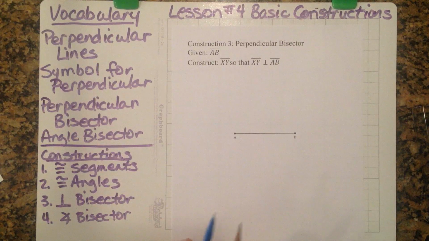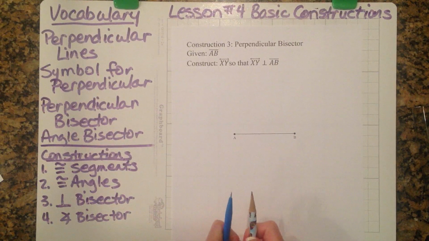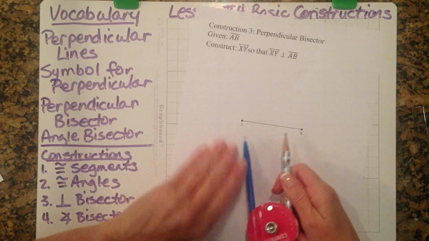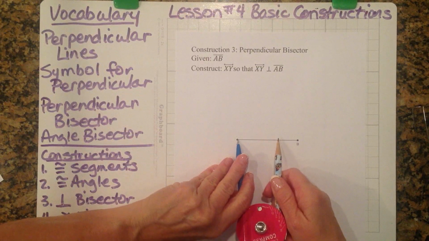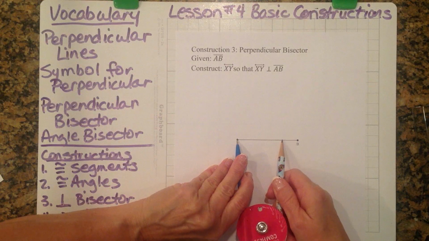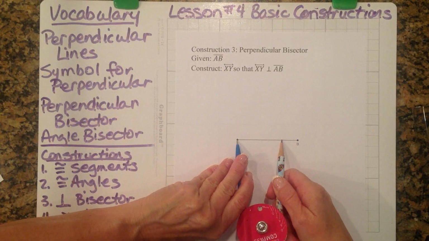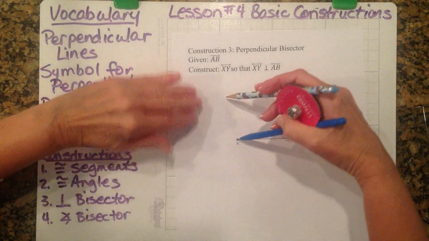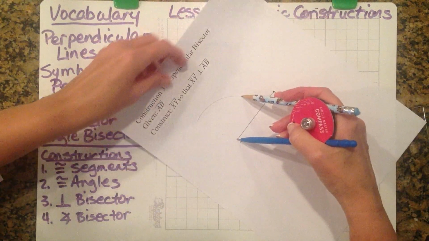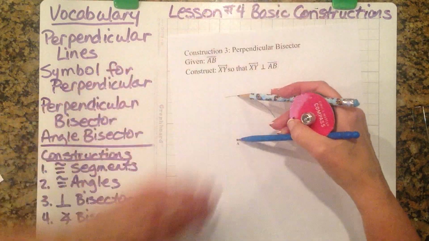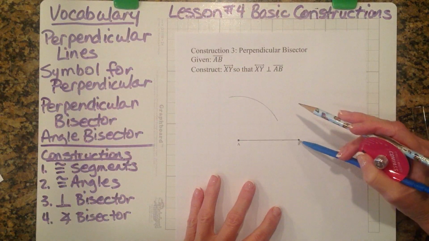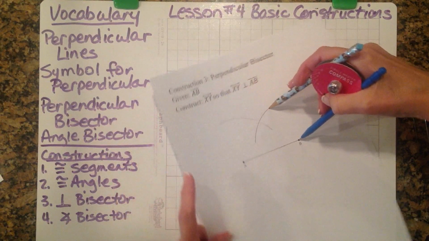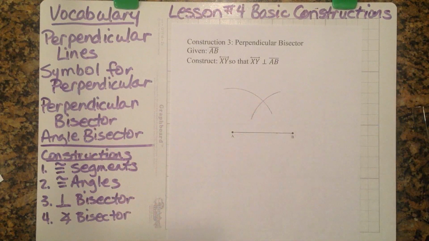So what I want to do is take my compass and open it up to more than halfway open. I'm going to be probably about 3/4 of the way open. See right there how wide that is? Then I'm going to take this and make an arc from that point. Then I'm going to take an arc from B. See how they intersect each other? I created a point right there. That's a point right there.